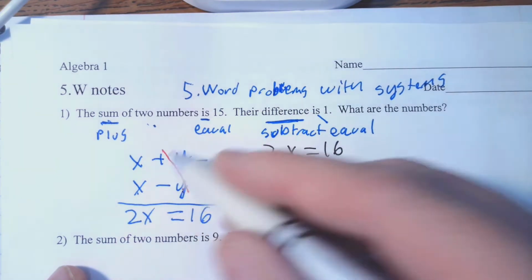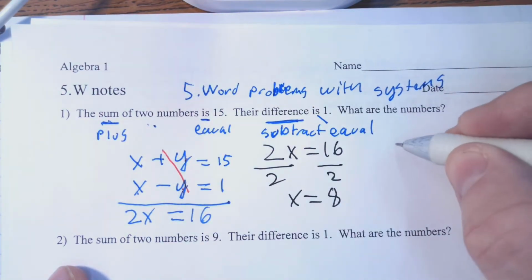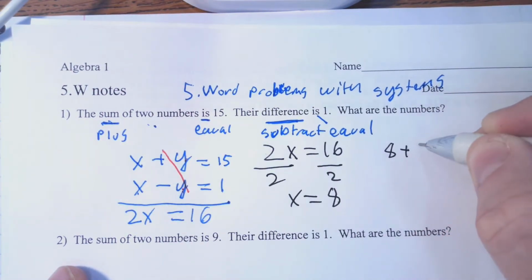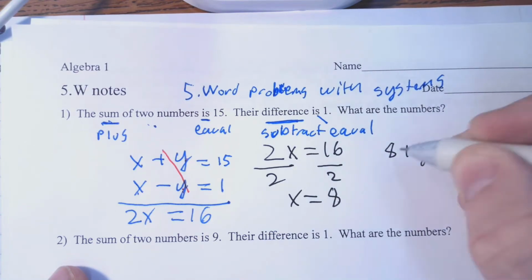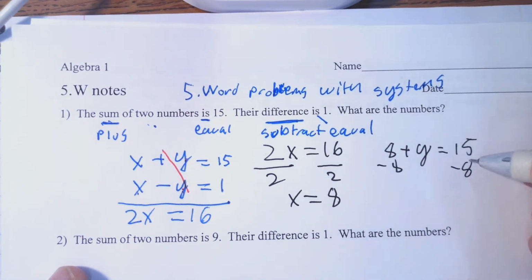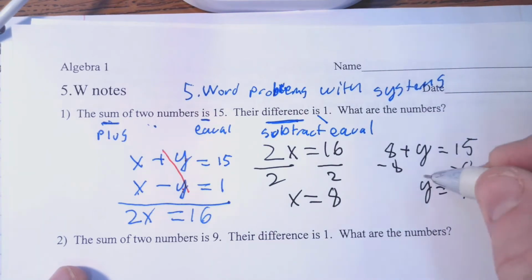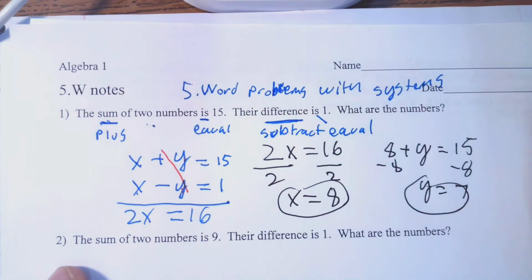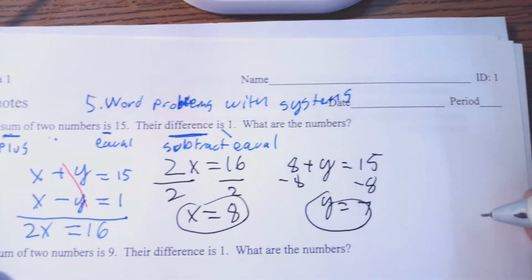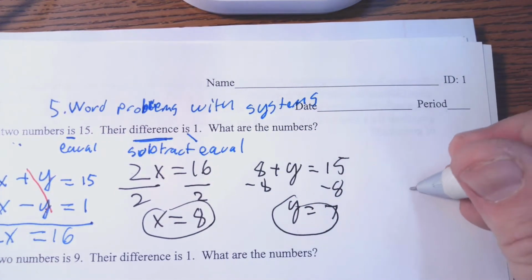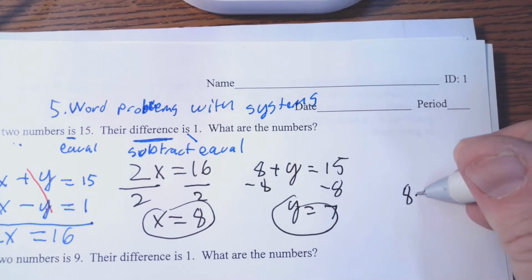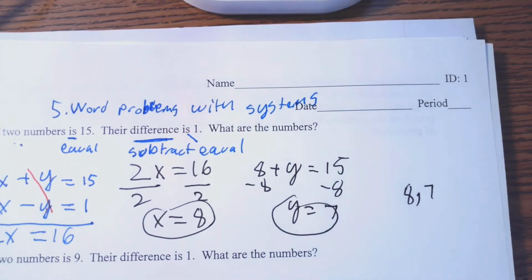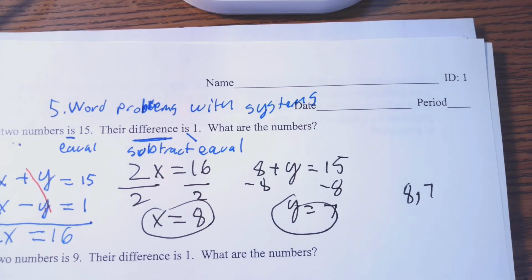Then I'm going to go back to one of these. I'm going to go back to this first one. 8 plus Y equals 15. Subtract 8. Subtract 8. Y equals 7. Okay. And so your two numbers are, and you need to put the answer, 8 and 7. And in this instance, order doesn't really matter. Because it's not actually asking X and Y, it's just asking for two numbers.